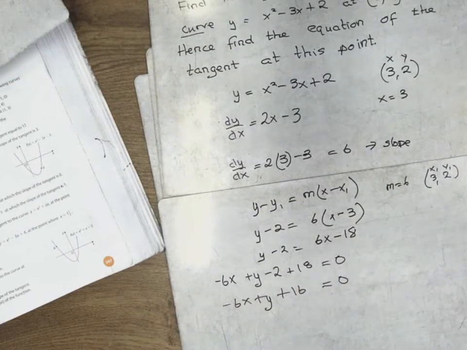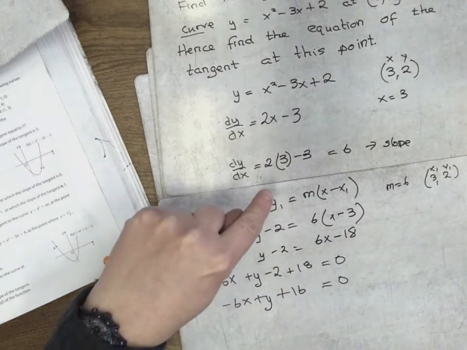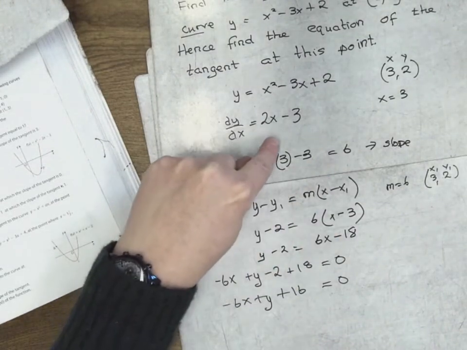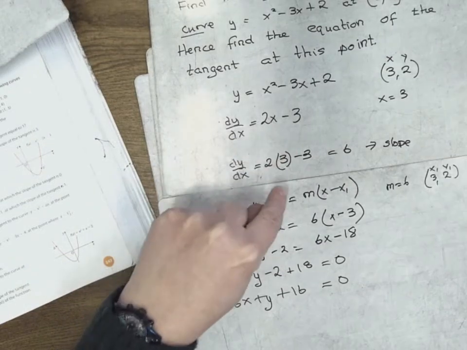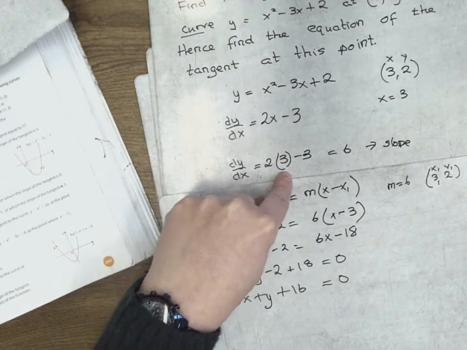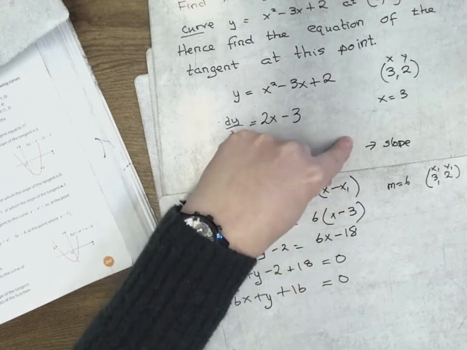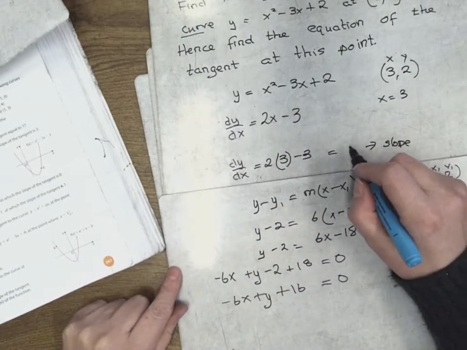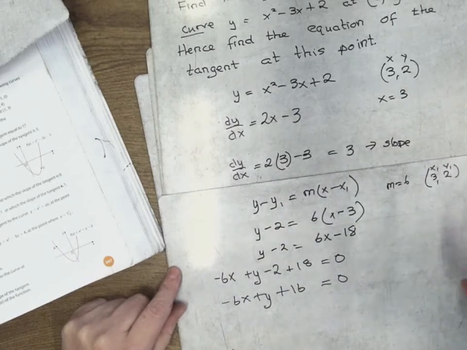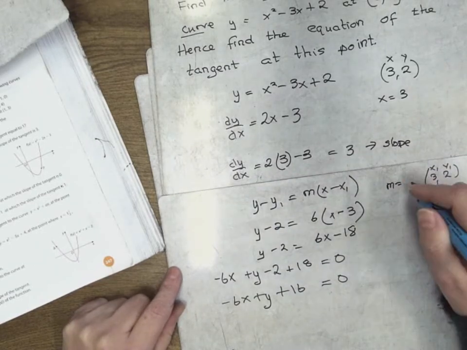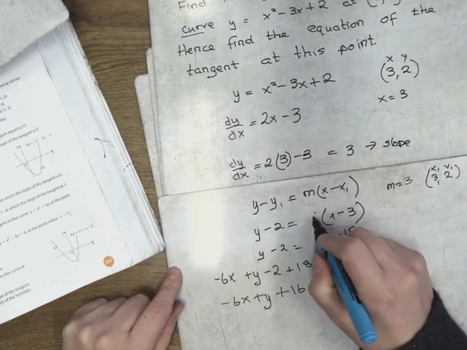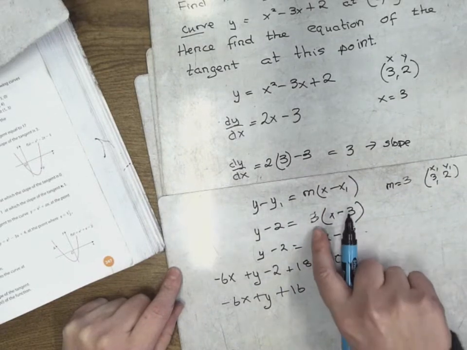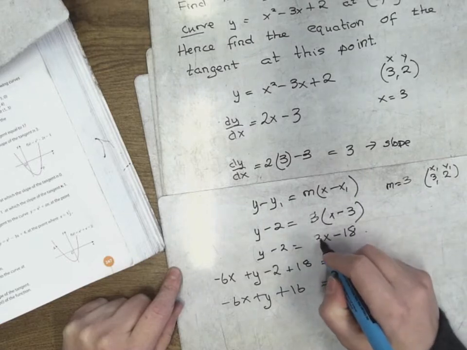You know when you're getting dy/dx, how is it 6? I differentiated, and then instead of the x I put in a 3. So 2 times 3 is 6, isn't it? 6 take away 3 is, oh Jesus, it's 3. Okay, sorry. That's a 3. I'm gone nuts. There are mistakes the whole way down now.